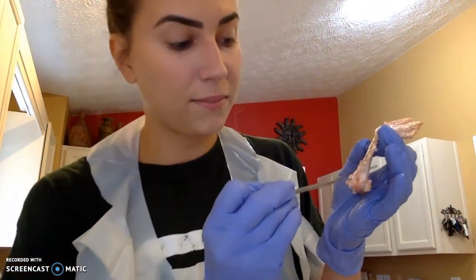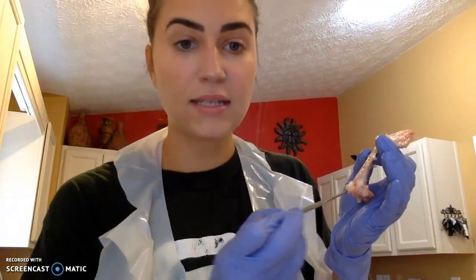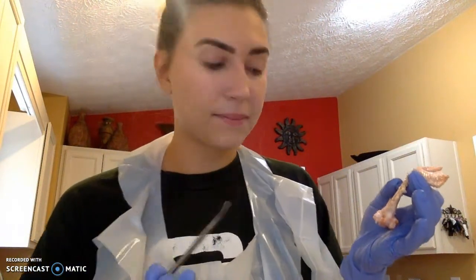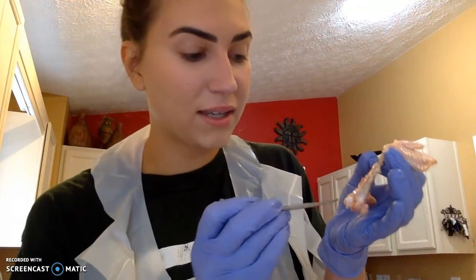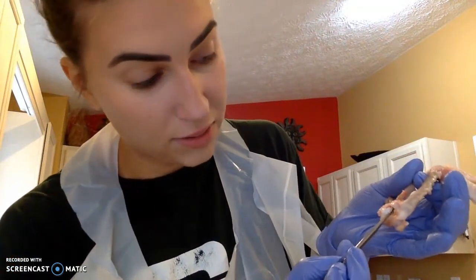Our synovial fluid is going to be lining the inner portions of the cavities, and it's going to help lubricate the joints. Another portion of the synovial joints will be our articular cartilage. Our articular cartilage is going to help reduce the friction that occurs in between the joints.